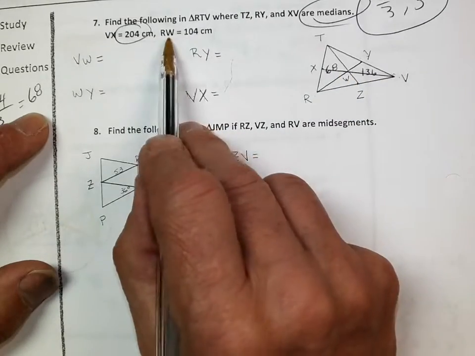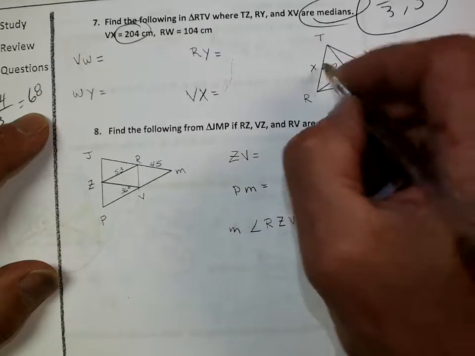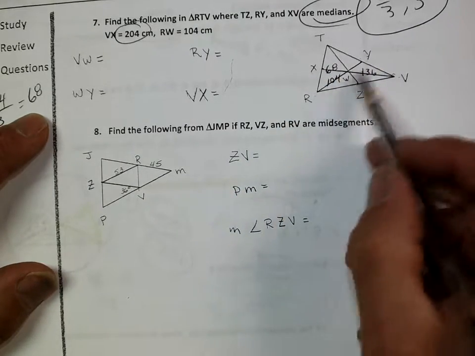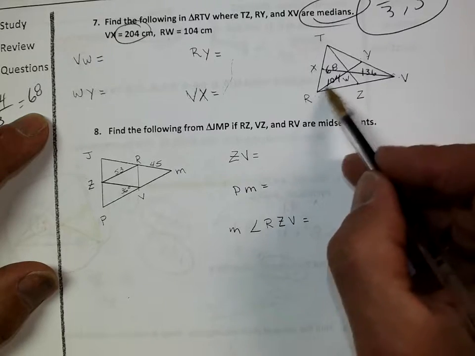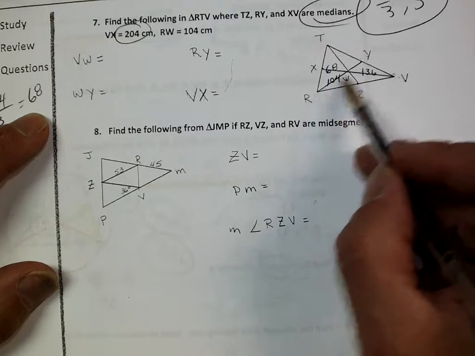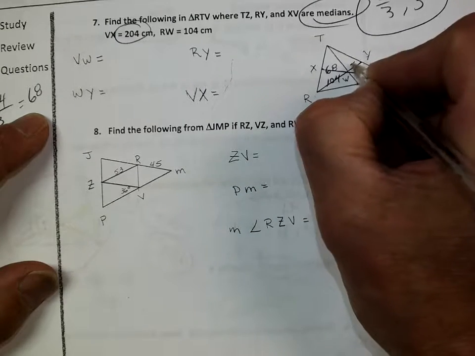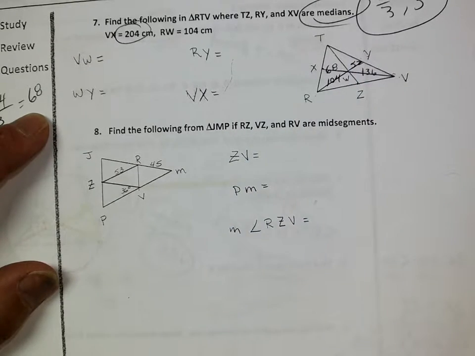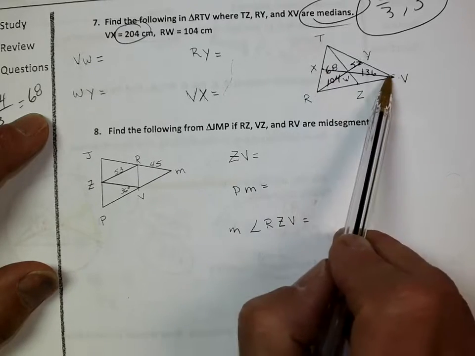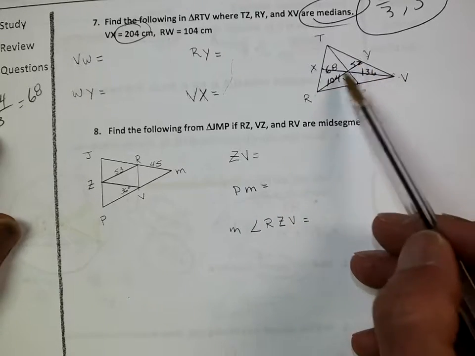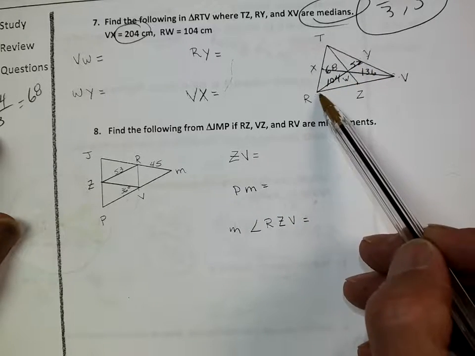I know RW is 104. So that's 2/3 of this. If I take half of the 104, which I think is 52, right? Yes. That means that this has got to be 52. Am I making sense? Am I doing it right? You guys see what I'm doing? I'm thinking thirds, take this thing and divide it in thirds. 68, 68, 68, 52, 52, 52. That's why I had to divide this in half.